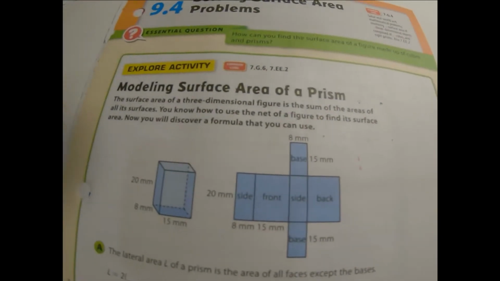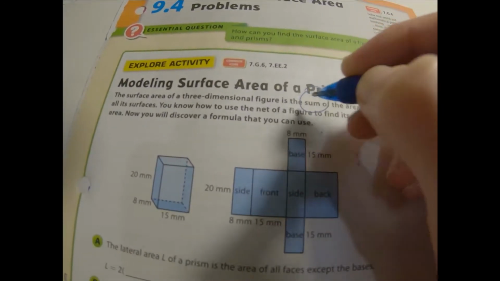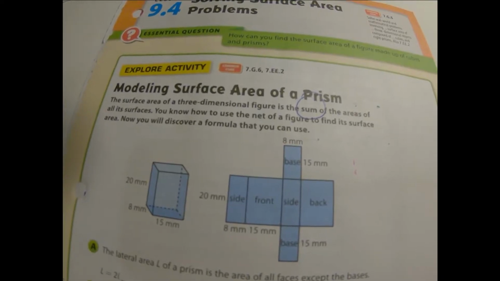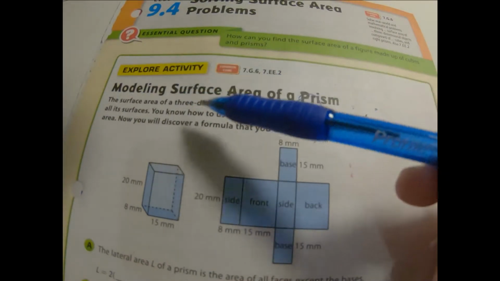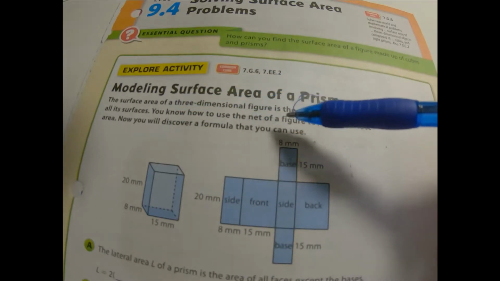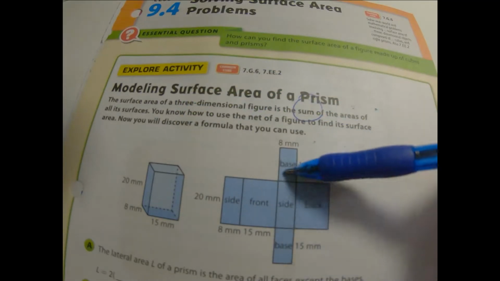All right. So modeling surface area of a prism. The surface area of a three-dimensional figure is the sum of the areas of all the surfaces. You should have used a net last year, so this should be semi-familiar to you. You know how to use the net of a figure to find its surface area. Now we're going to discover a formula that we can use too.